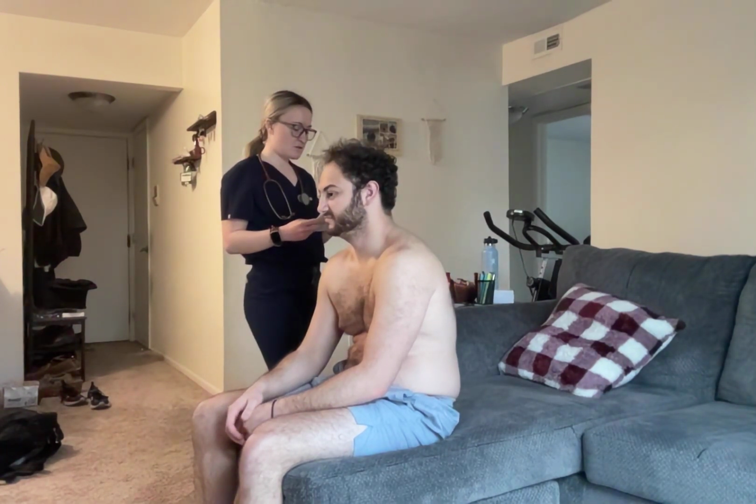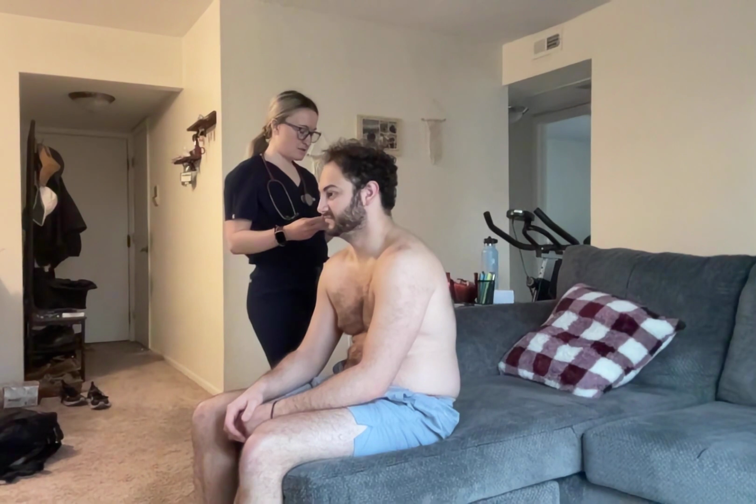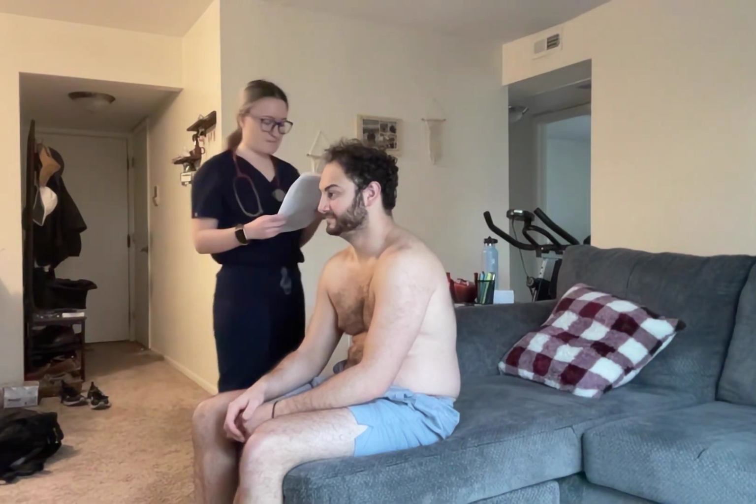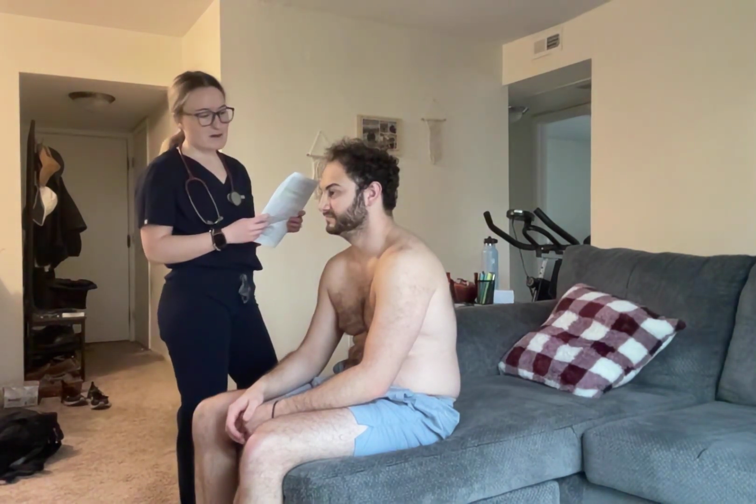So next is the nose. We already palpated the sinuses. So I'm inspecting for color, polyps.